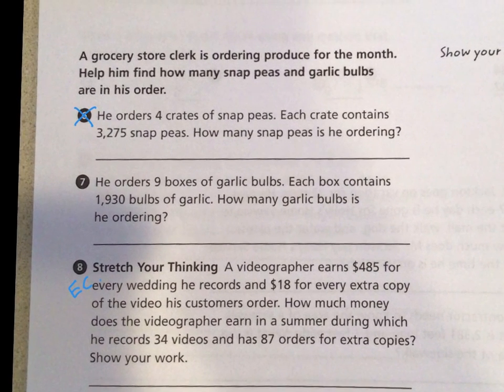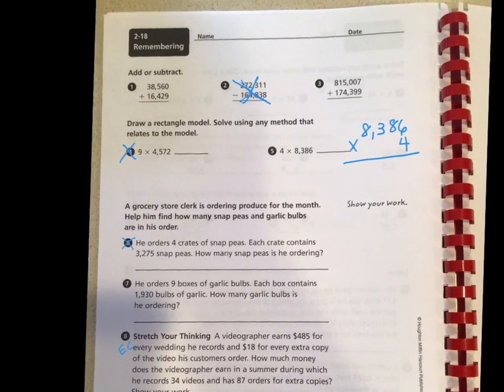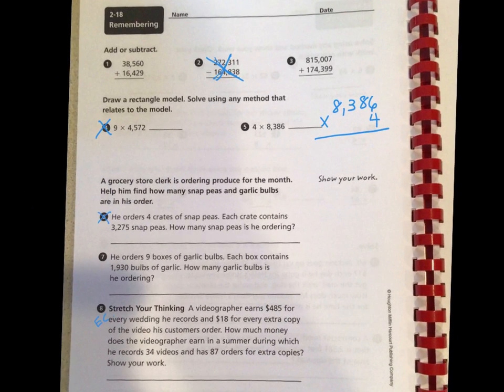All right, so that kind of shows you what our assignment is for today, guys, okay? Just kind of zoom back in there so you can see.